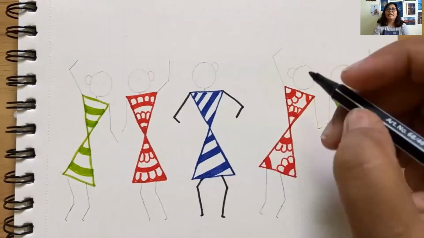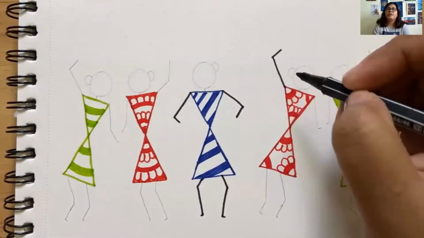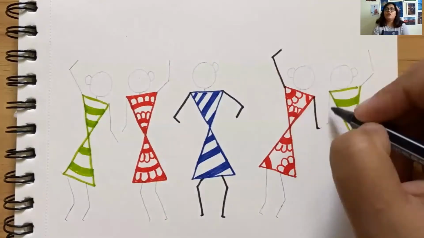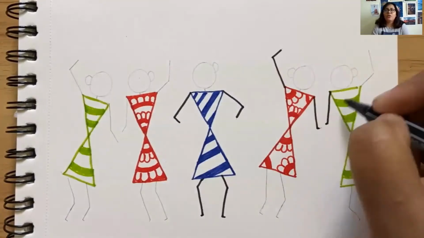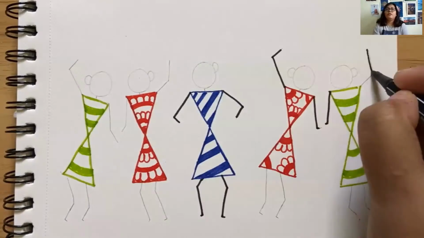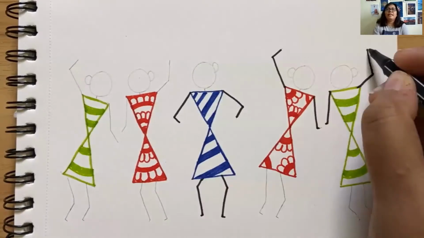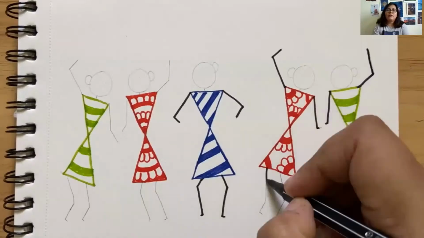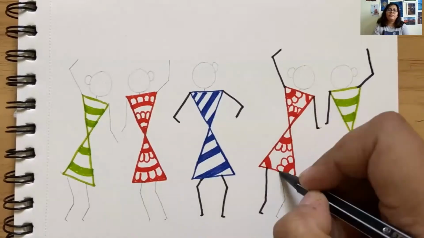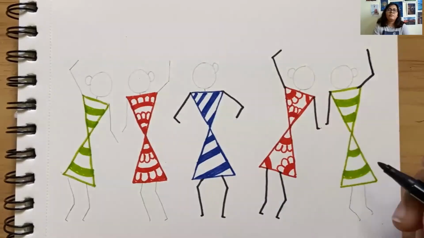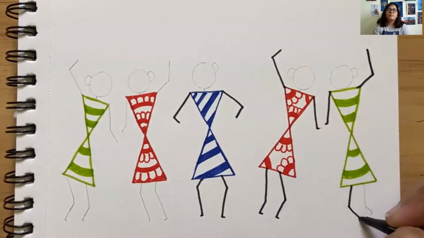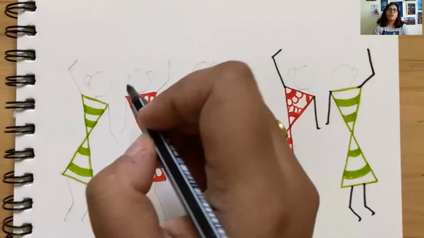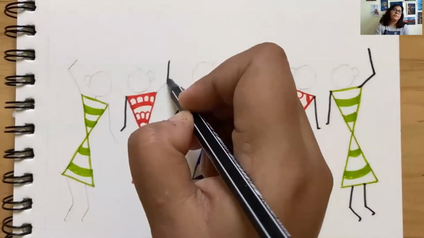Why are we outlining it? So that they look more visible. Otherwise, because of the clothes that are very bright now, your hands and legs will not be visible. We want them to be as visible as the clothes. So that is why we are outlining them with the black color. For all of these structures, the same thing.